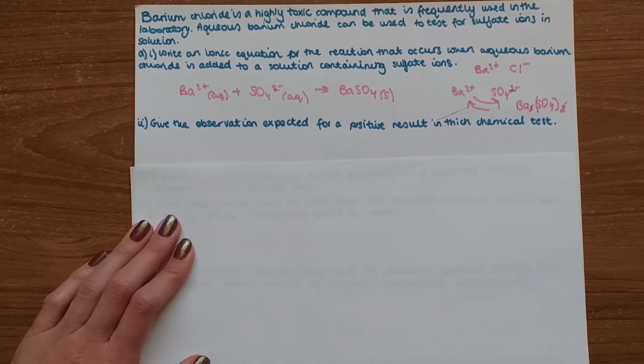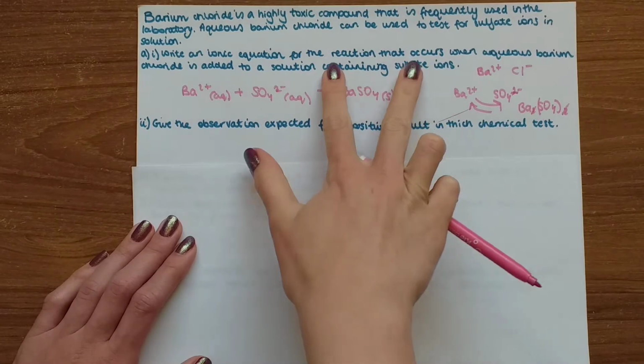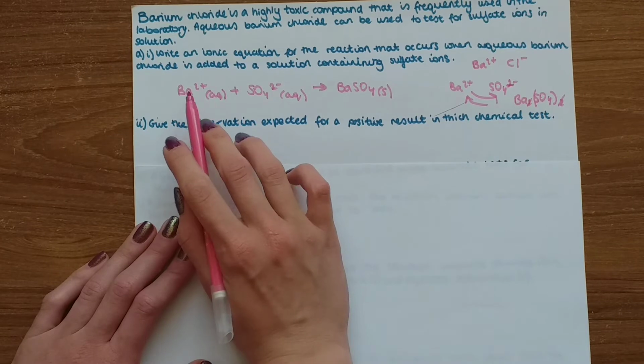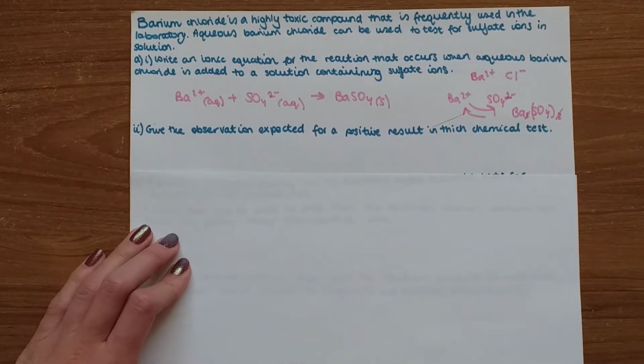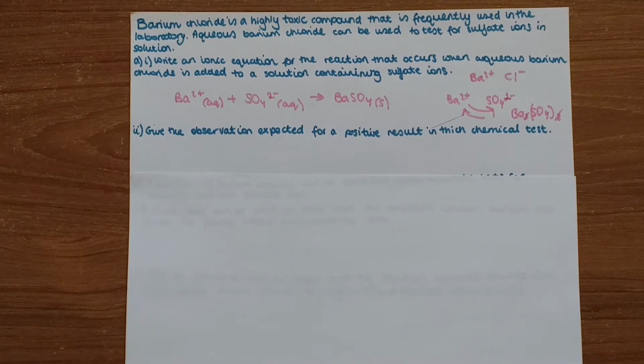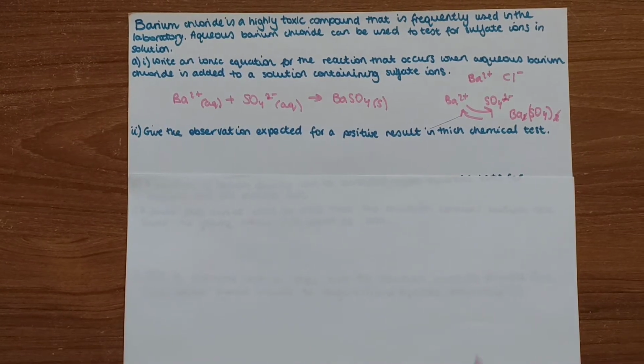So the test of group 2 metals with sulfate ions. When you add sulfate to barium, it is insoluble. The solubility of metals with sulfates decreases down the group.